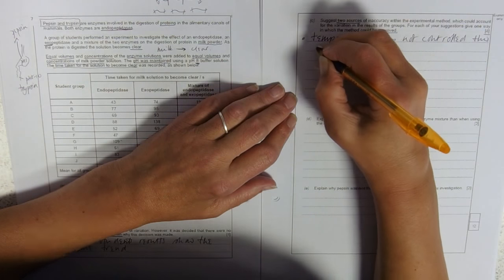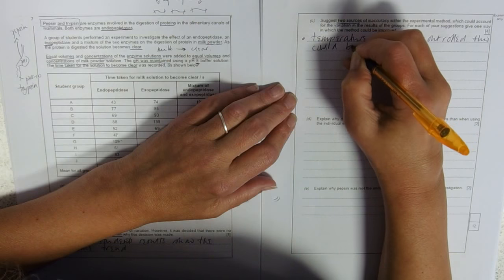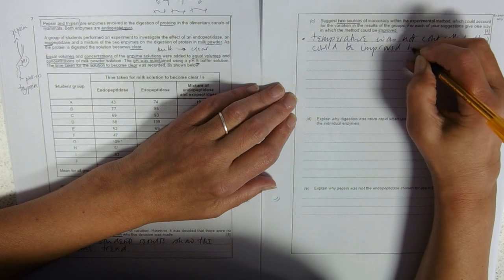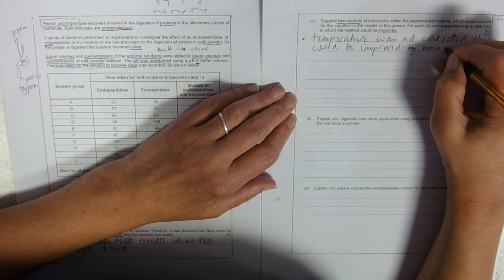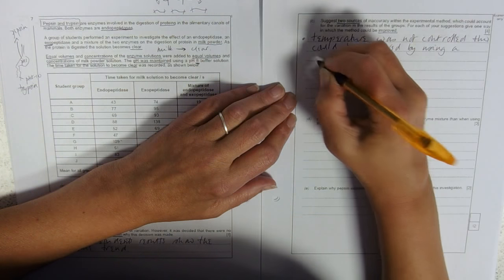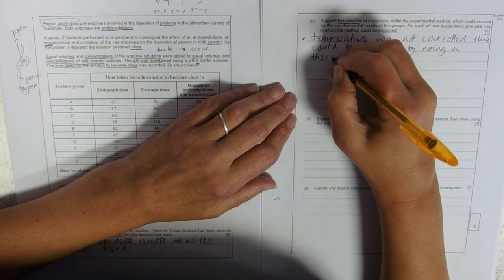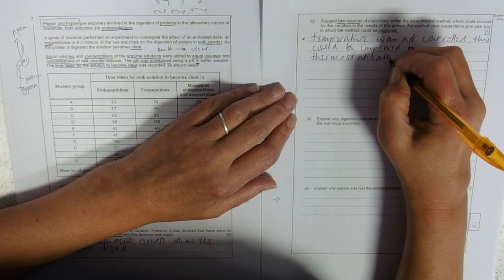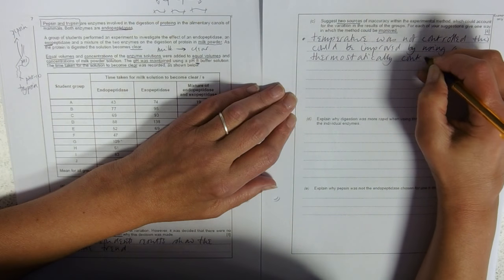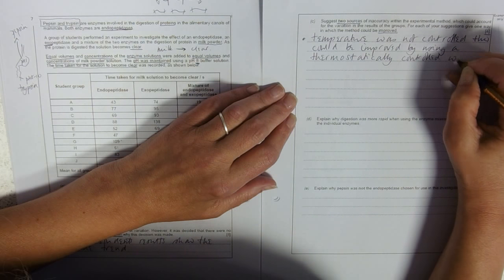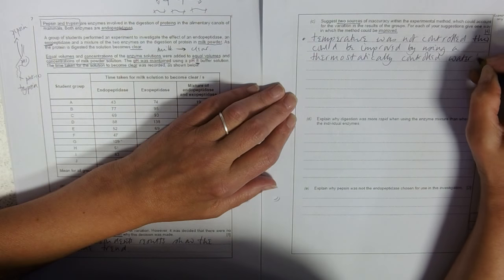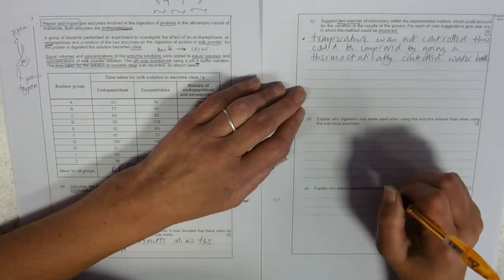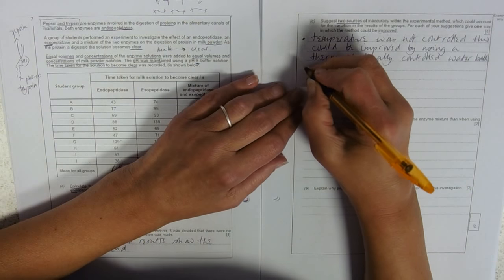This could be improved by using a thermostatically controlled water bath. Now, you're never going to get a mark for putting a water bath. It's got to be thermostatically controlled or it doesn't help at all.